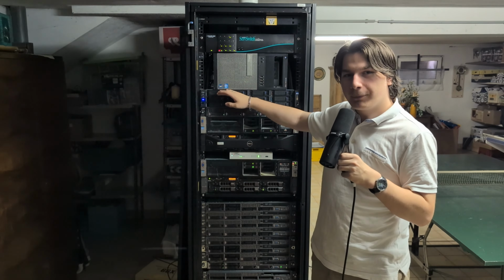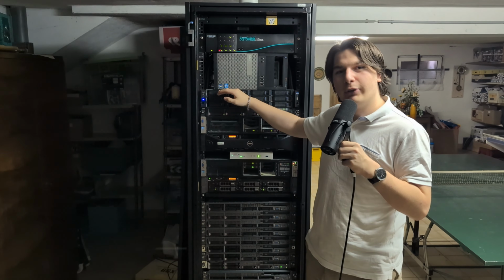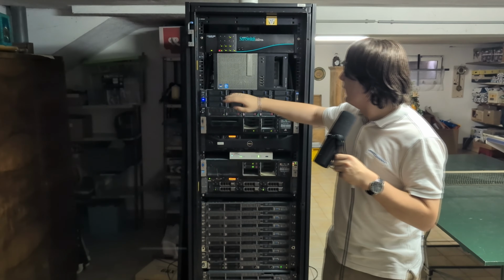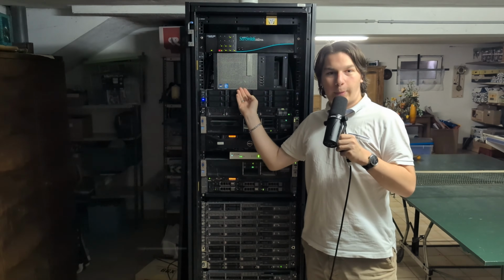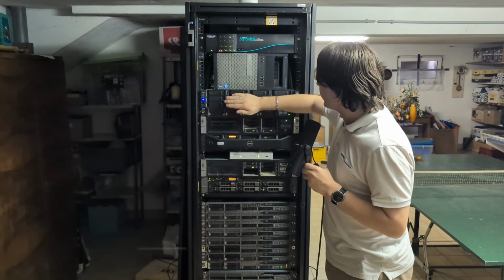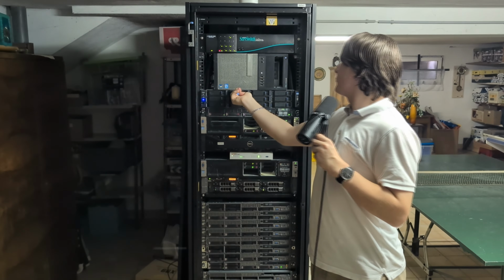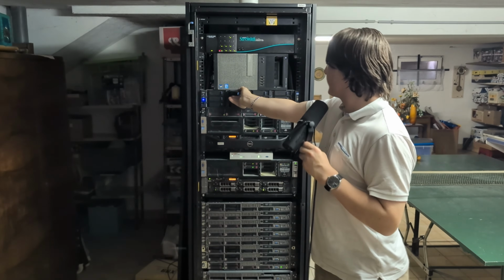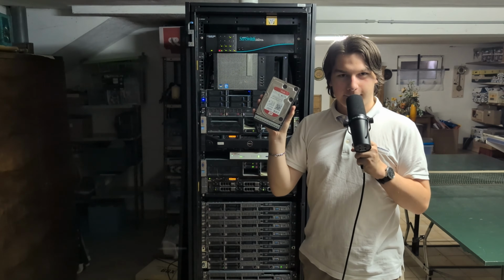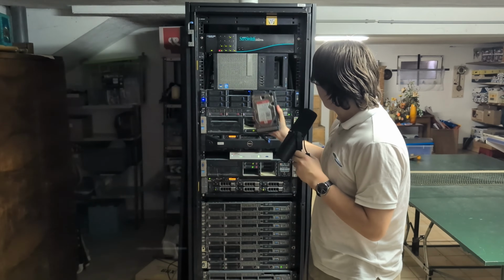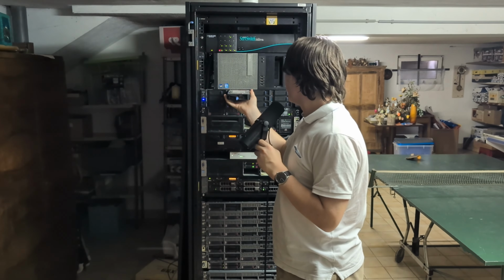It's the big vault. It has a capacity of 36 terabytes of usable storage space in RAID 5. So there's one parity drive. It's all hot swappable. So if I do this, here nothing happens because everything is redundant and hot swappable.